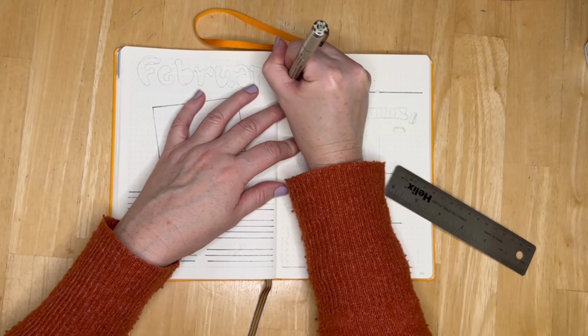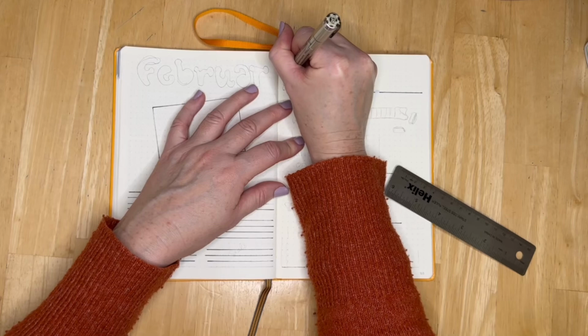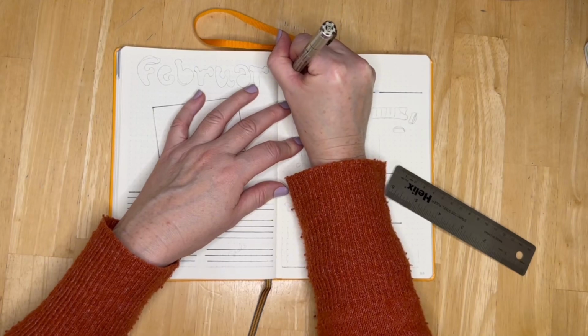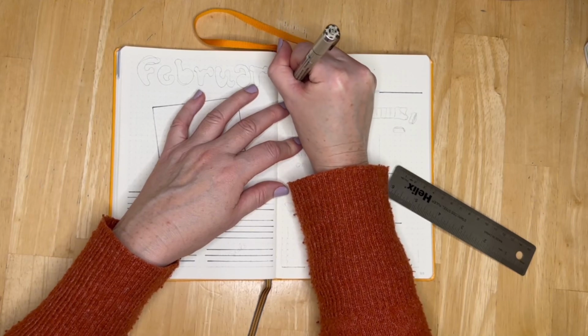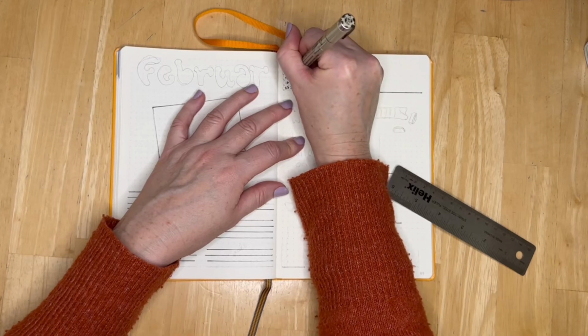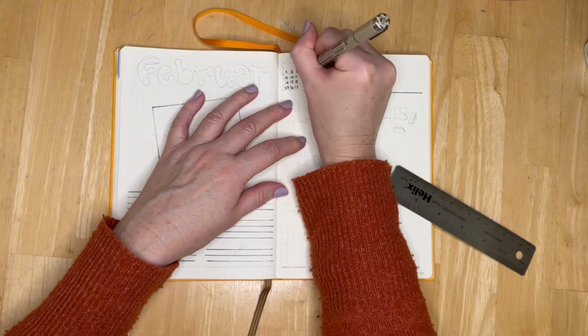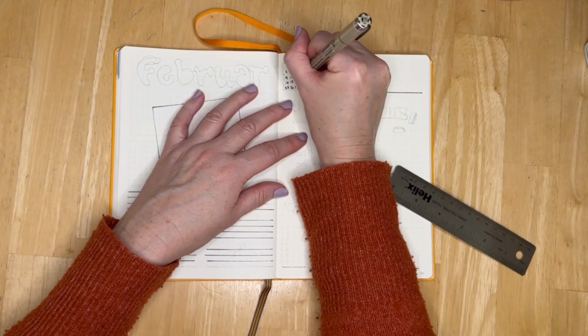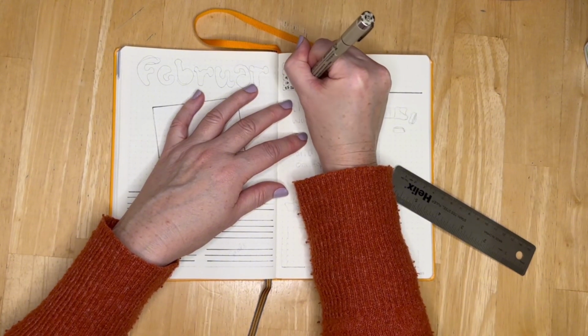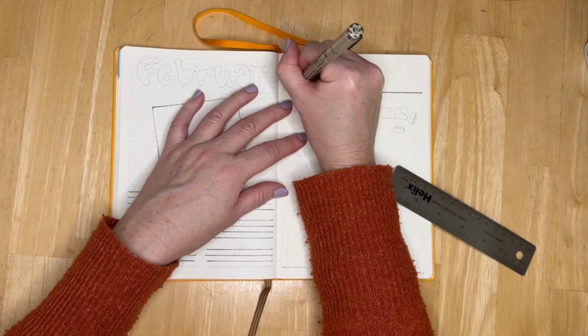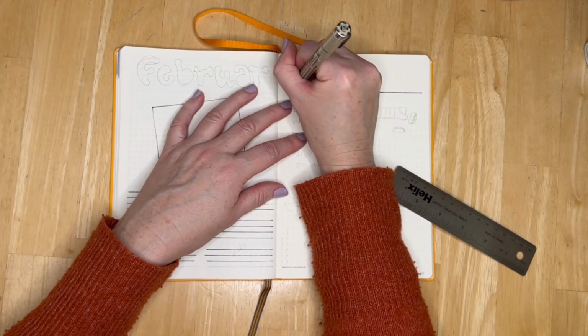So I will set up these different zones in ink after the pencil so that I can get everything oriented and come back in and put in my half dozen lines or whatever it is that I need to do. I also will place my calendar view here for the month within the spread. I like to do this just because visually it makes sense to me.